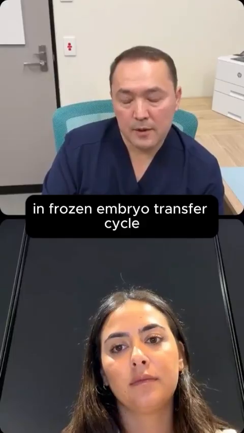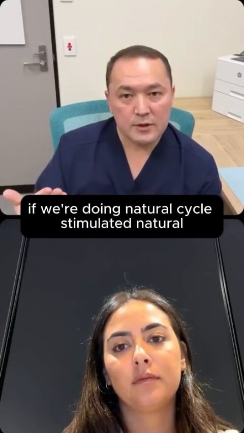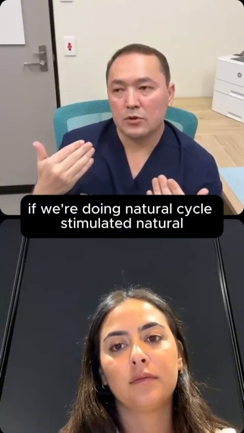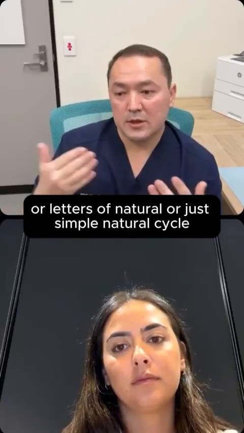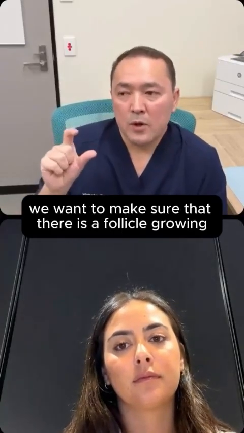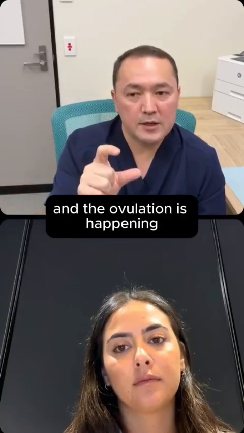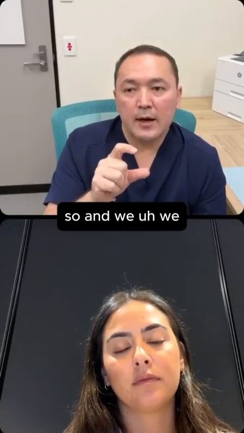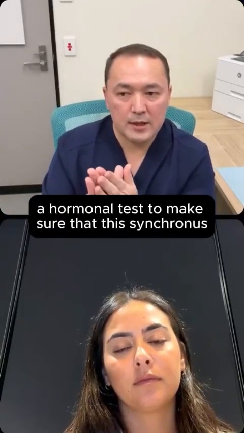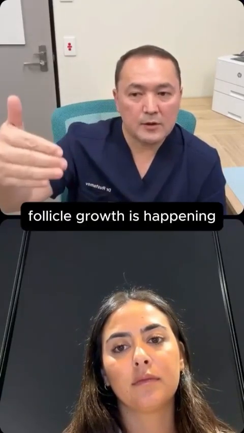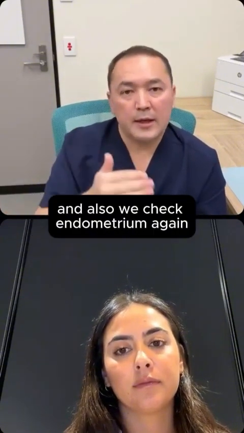In a frozen embryo transfer cycle, if we are doing a natural cycle, stimulated, modified natural, letrozole natural, or just a simple natural cycle, we want to make sure that there is a follicle growing and ovulation is happening. We use a hormonal test to make sure that this synchronous follicle growth is happening and ovulation is going to happen. And we also check the endometrium again.